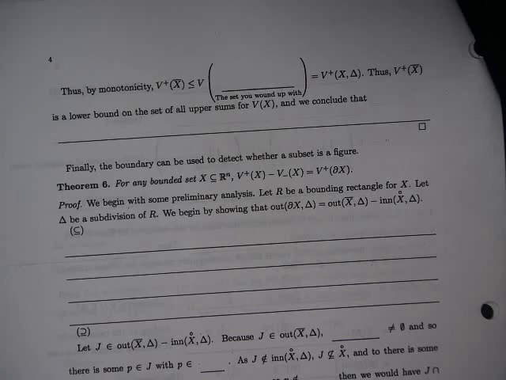Outer volume is the same as inner volume, right? The best lower bound I can get on the volume is the same as the best upper bound I can get on the volume, so I know what the volume is. When they're different, I can't say what the volume is, so I just don't study them. But this is a good reformulation. If you have an actual honest-to-God figure, then that difference is 0, right? So if you have a figure, the boundary has no volume. On the other hand, if the boundary has no volume, does it follow that it's a figure?